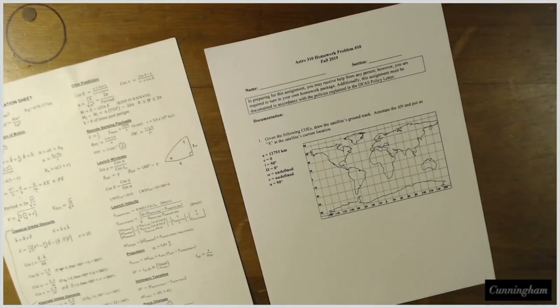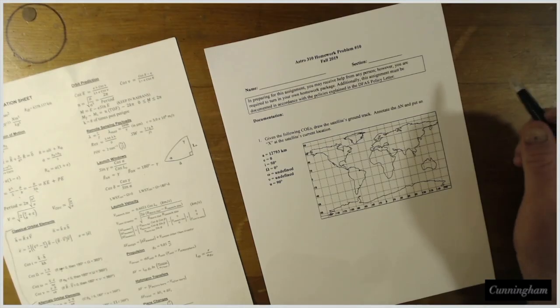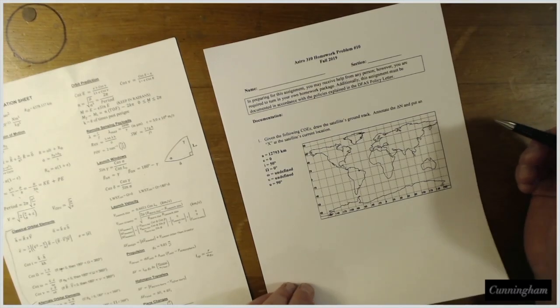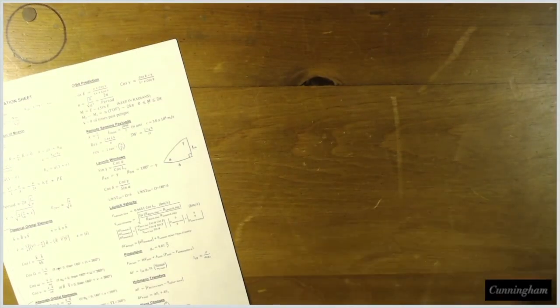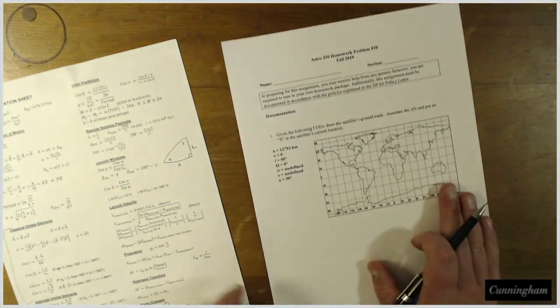And we're back. It's Major Cunningham again with the Astro Department. Wanted to walk you through some examples, pretty good examples from last year. At least this was last year's homework for ground tracks. I want to walk you through kind of the basic things that you might encounter with these kinds of problems.